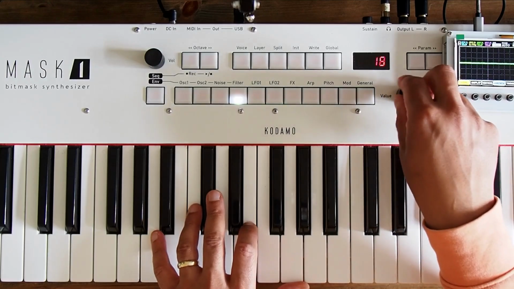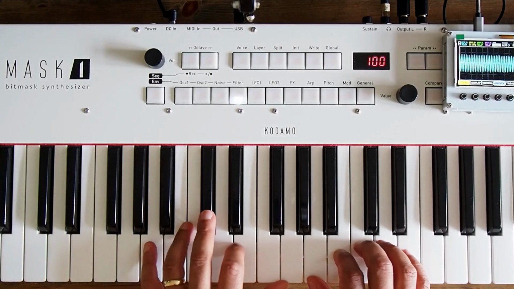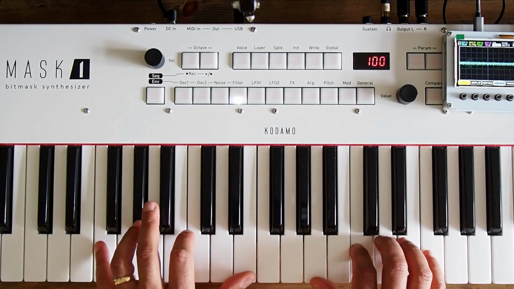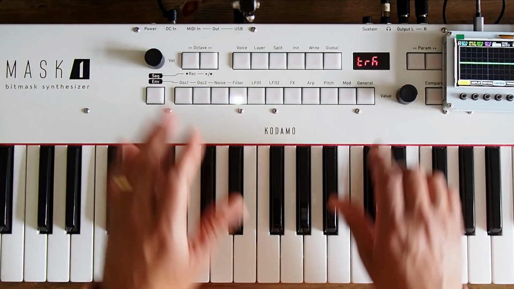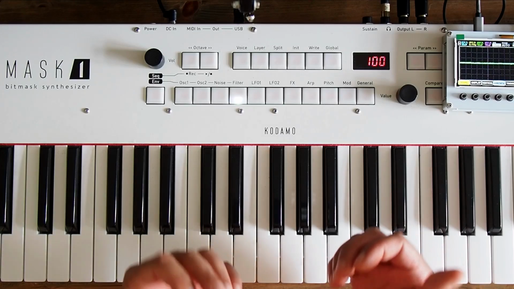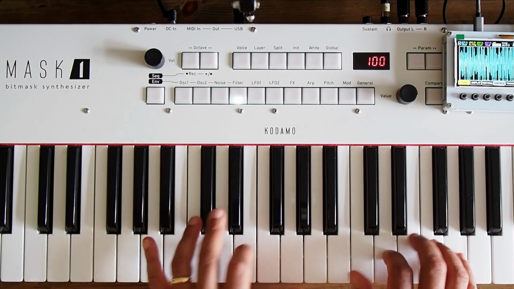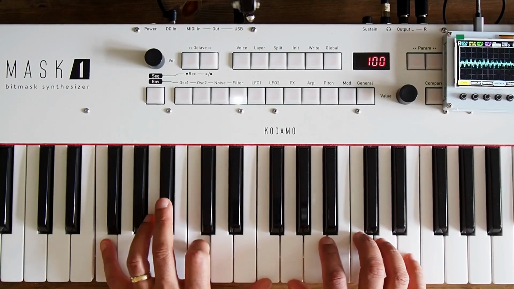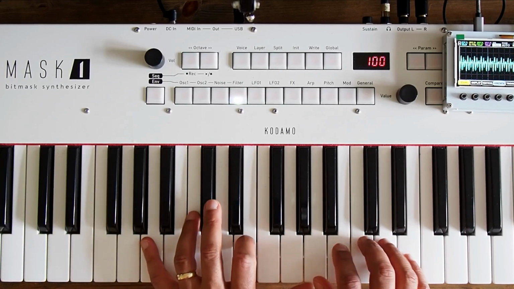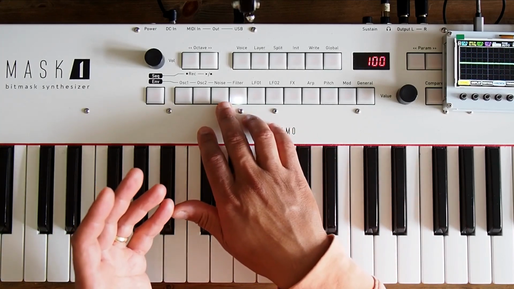Let's turn it up to 100. I'm going to turn the volume up because it's actually quite a low sound in terms of volume. It's a very pretty sound, in my opinion.